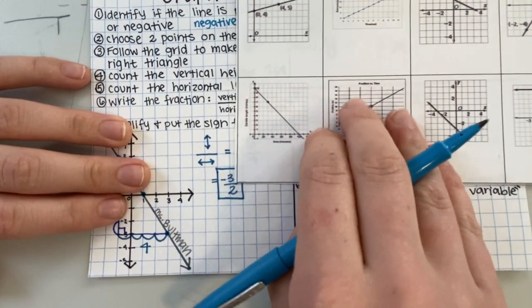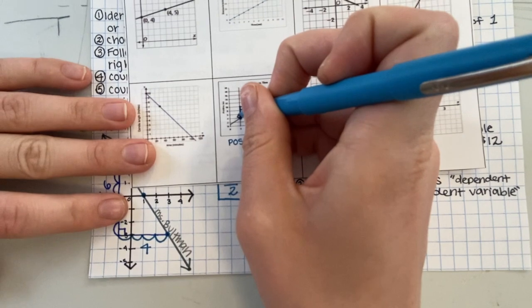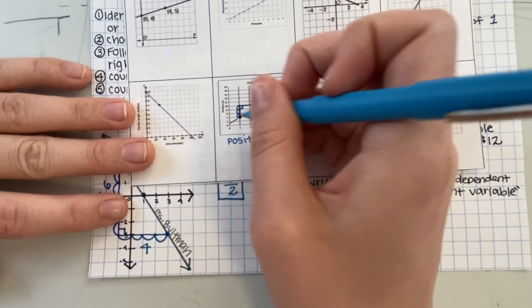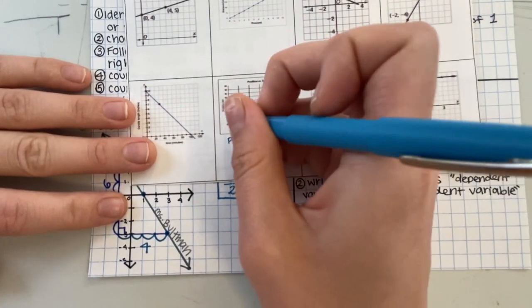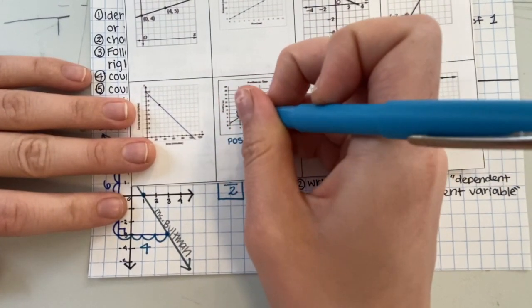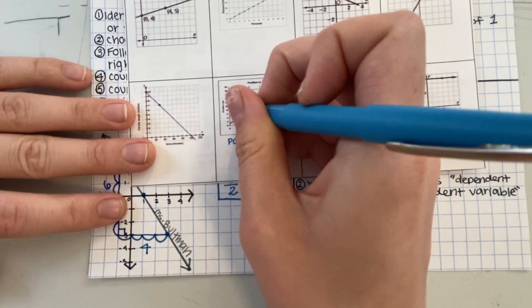My 4th step is to count my vertical height. This vertical height is 3 grid lines. It's 3 boxes, but I have to see that we're counting by twos on this axis. So this is really 2, 4, 6.